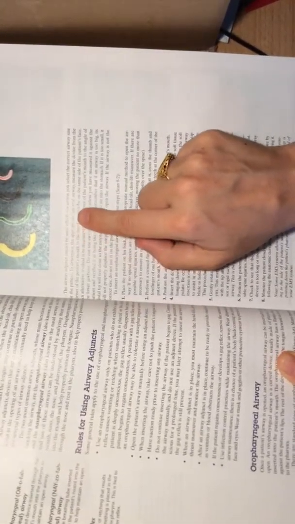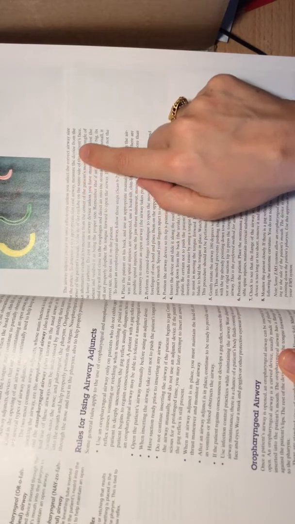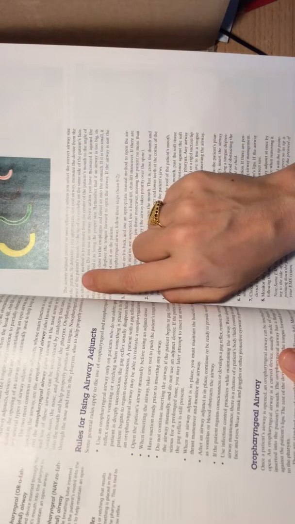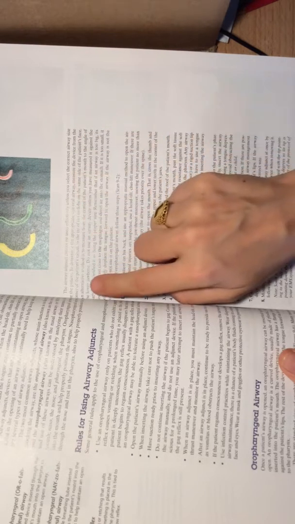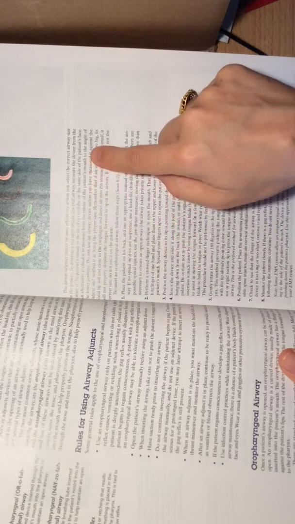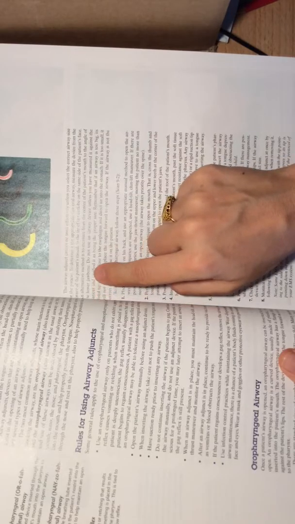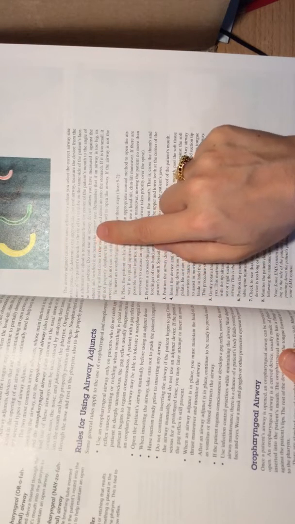To determine the appropriate size oral airway, measure the device from the corner of the patient's mouth to the tip of the earlobe on the same side of the patient's face. An alternative method is to measure from the center of the patient's mouth to the angle of the lower jawbone. Do not use an airway device unless you have measured it against the patient and verified it as being the proper size.